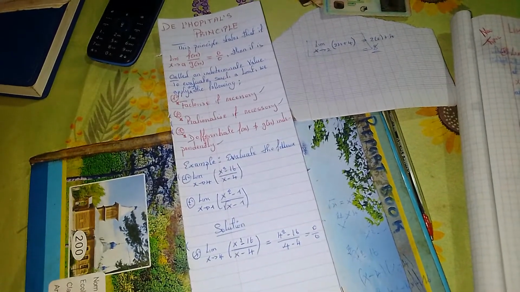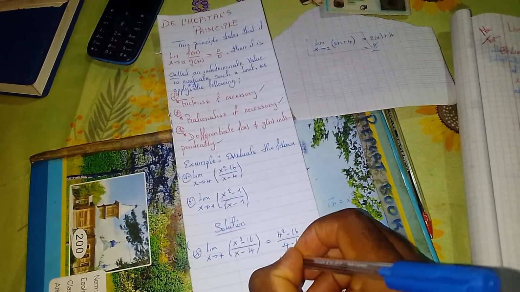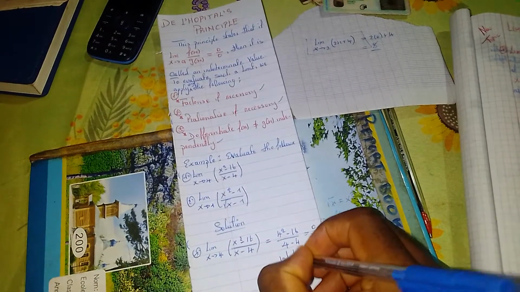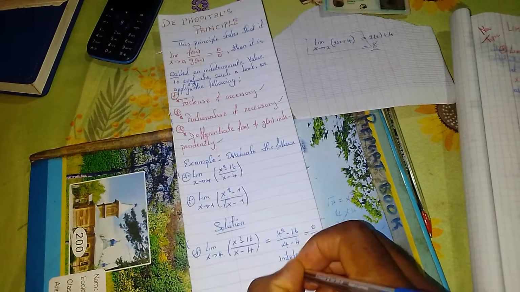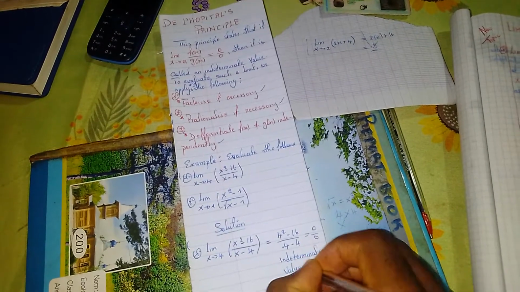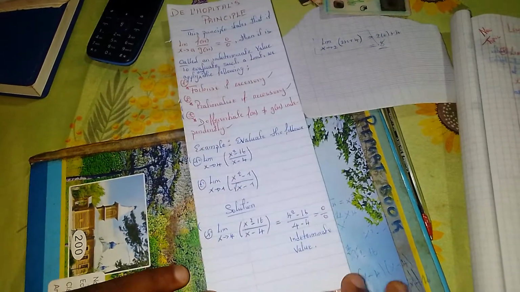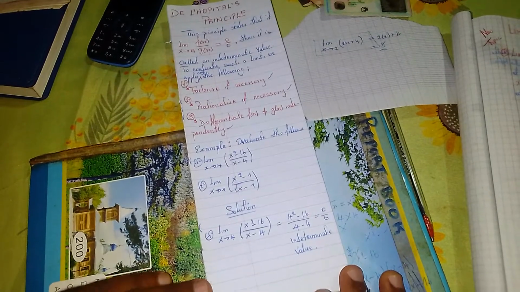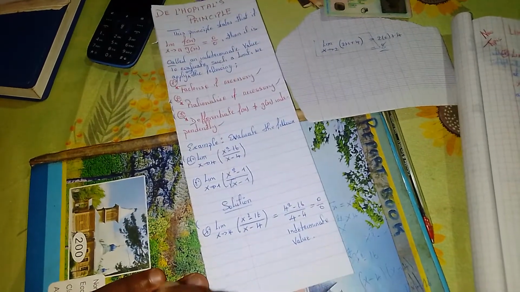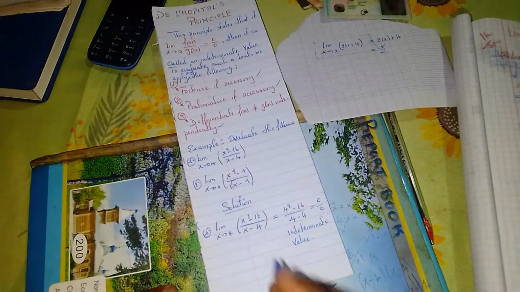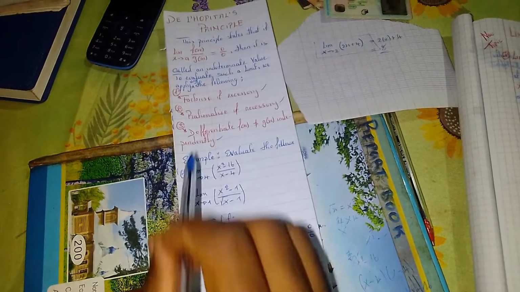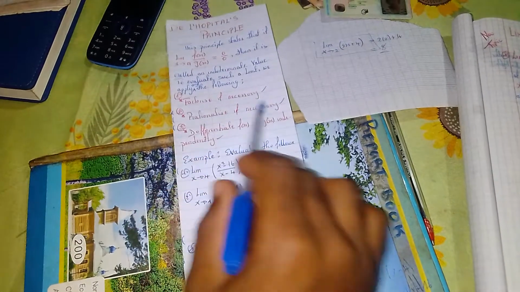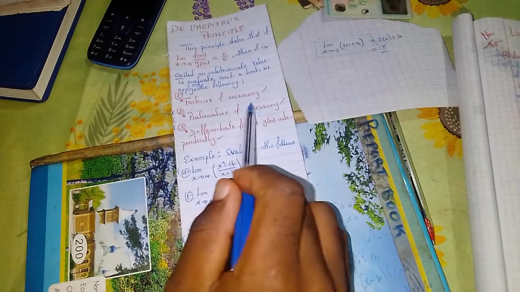Okay, having proven that, we write indeterminate value. It's not allowed in mathematics. I always like your examiner to know this. Okay. We proceed now by applying our first step. After all, is our first step necessary here? Because we apply it if it is necessary.